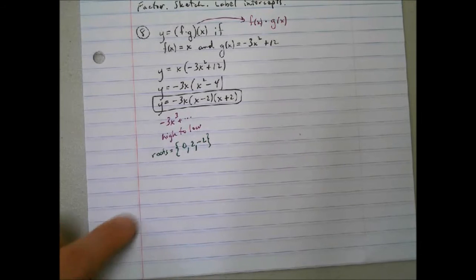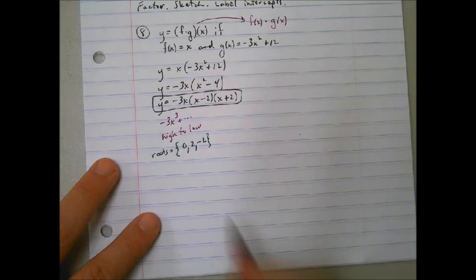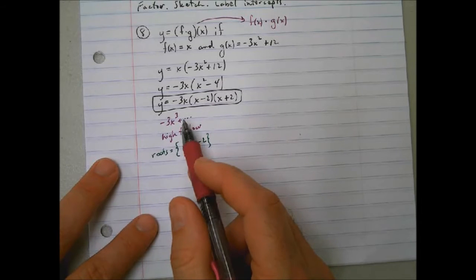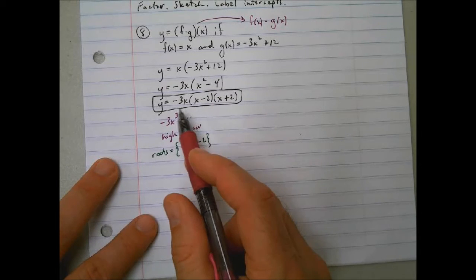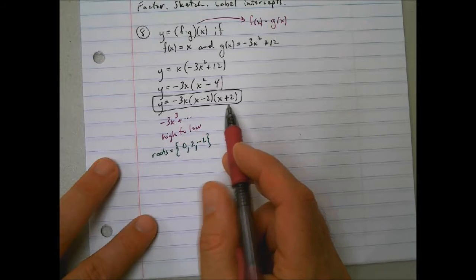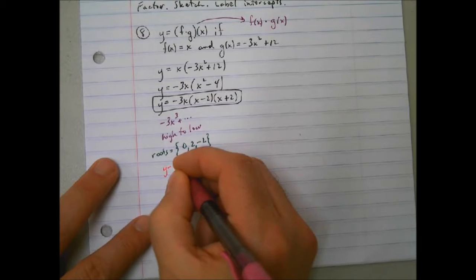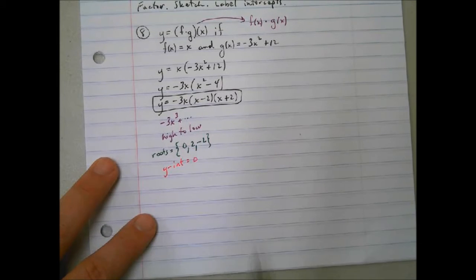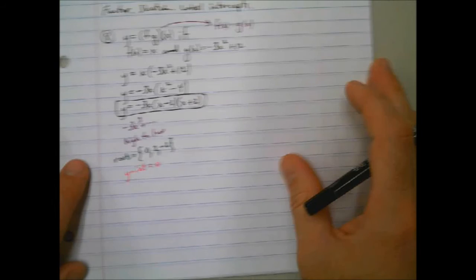Okay, and the y-intercept, if I plug in 0 for all the x's, negative 3 times 0 is 0, and then times another number is still 0. So the y-intercept is 0. Okay, so let's sketch this.